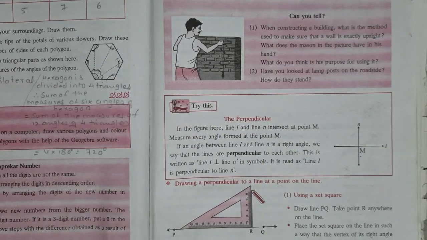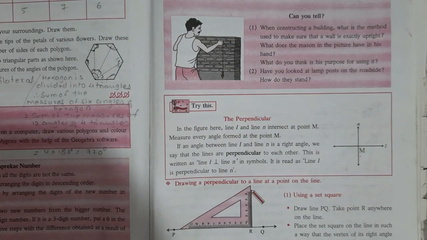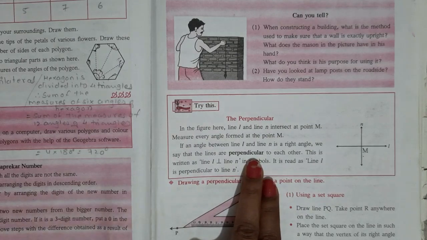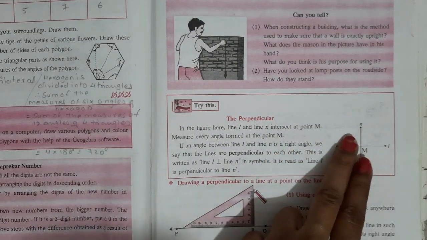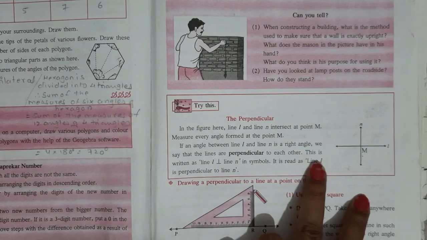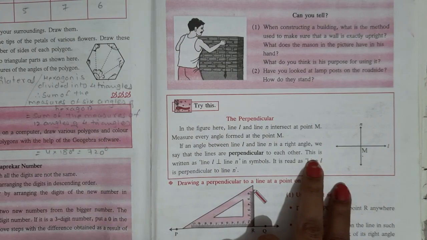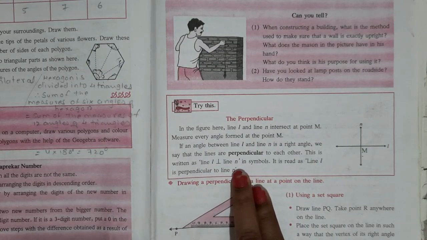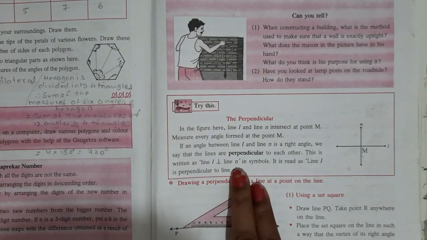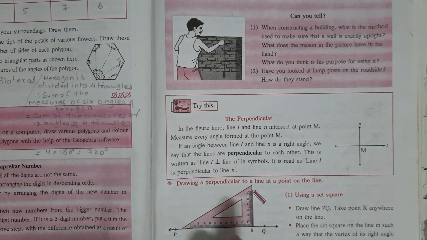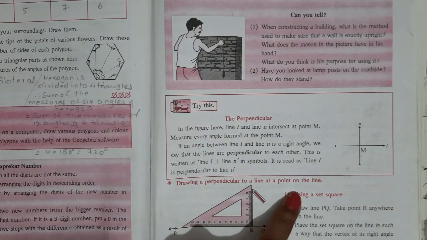So the lines which intersect each other at one point and form an angle of 90 degrees, a right angle, such lines are called perpendicular lines. Understood? So line L and line N are perpendicular to each other. Symbolically, this is written as line L perpendicular to line N.